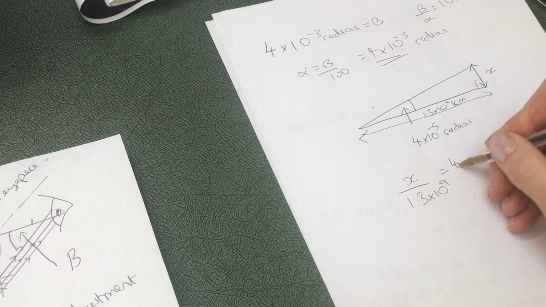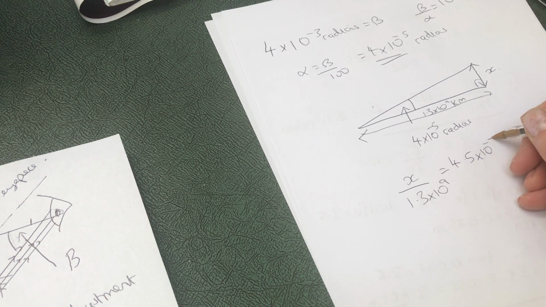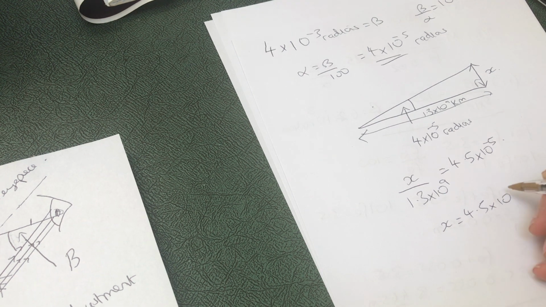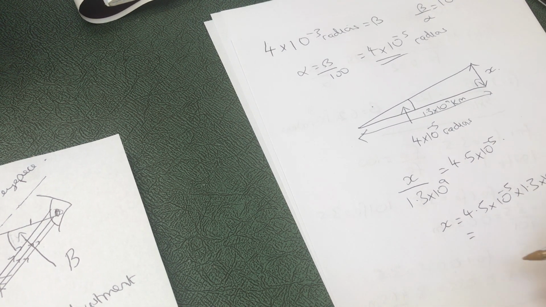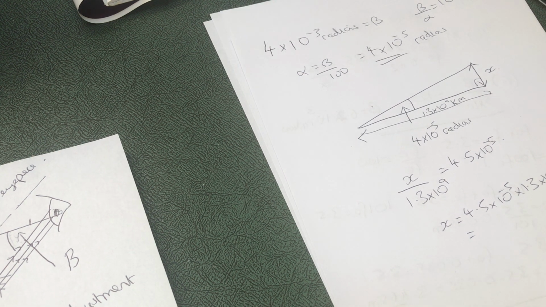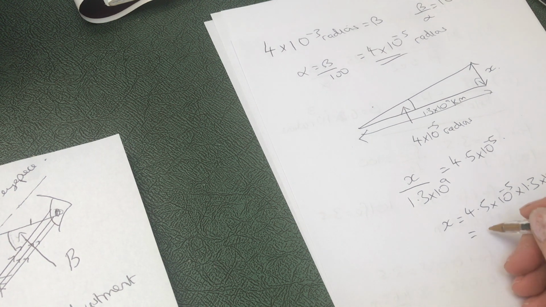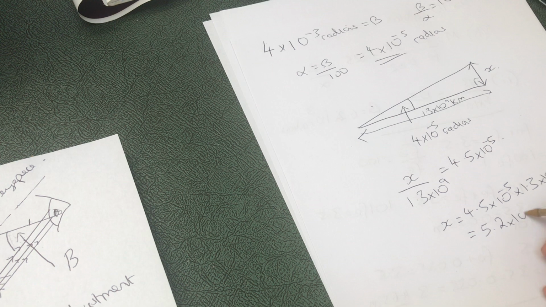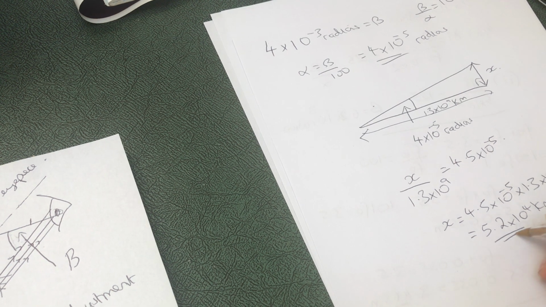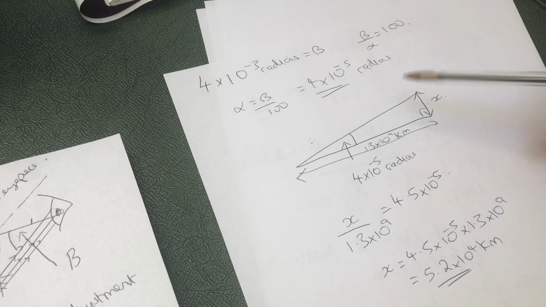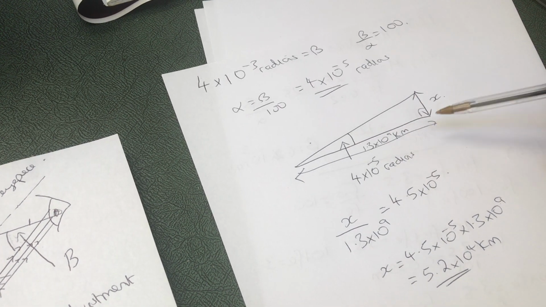So that is going to be equal to 4.5 times 10 to the minus 5. So x is going to be 4.5 times 10 to the minus 5 times 1.3 times 10 to the 9, which gives me, just do that on your calculator, 5.2 times 10 to the 4 kilometres. Okay, so can you see that? This is just the trick of using the small angle approximation. That's that clip that I showed you.